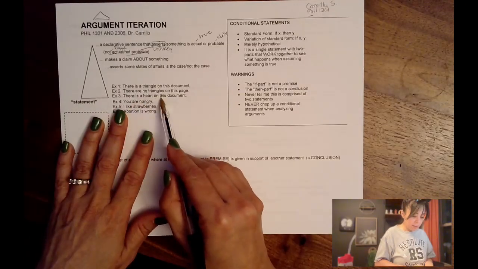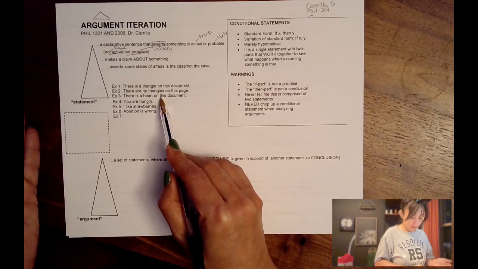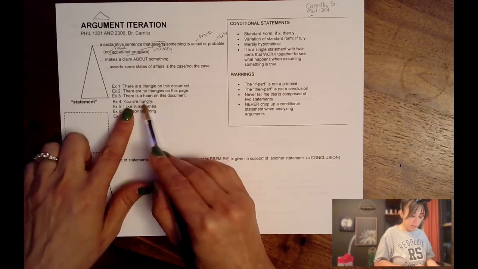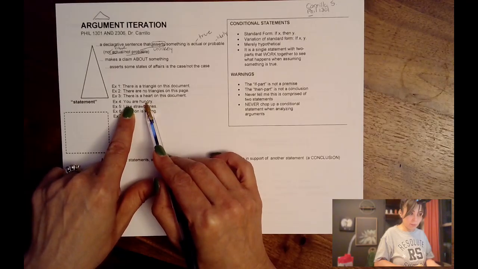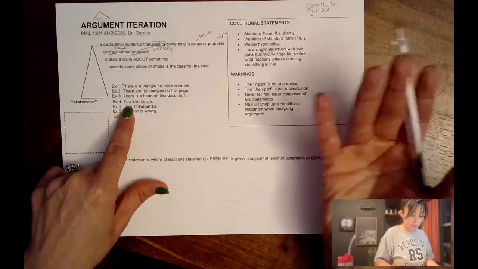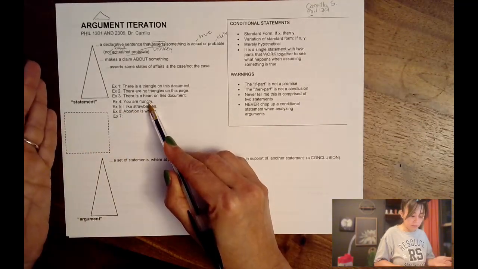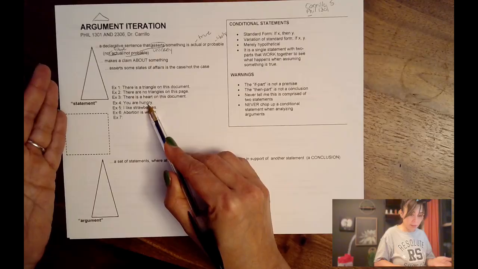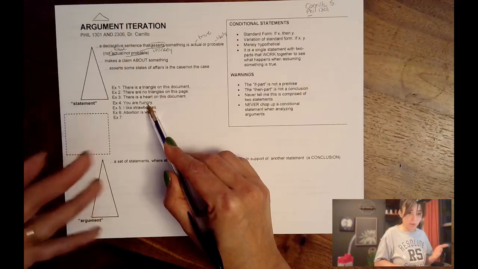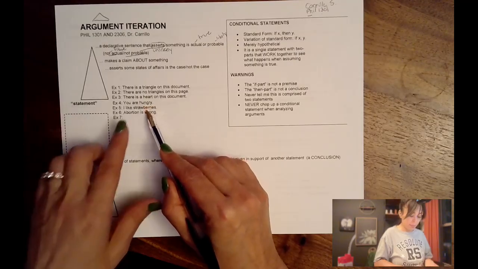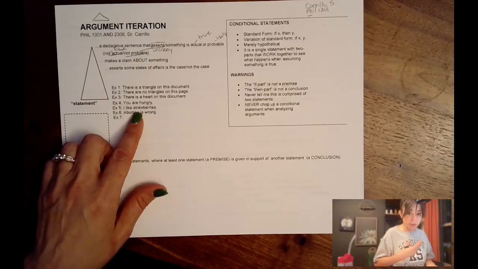There is a heart on this document, okay? And there isn't, but that doesn't make it not a statement, the fact that it's false. You are hungry. Is that making an assertion about someone's reality? Yes, it's making an assertion about you or some person, right? So it might be about someone else's physiological state, but it still is, in theory, something that we can classify as true or false. We can ask the person that the statement is about whether this is true or false about them. I like strawberries, also a statement. It's making an assertion about someone's preference.